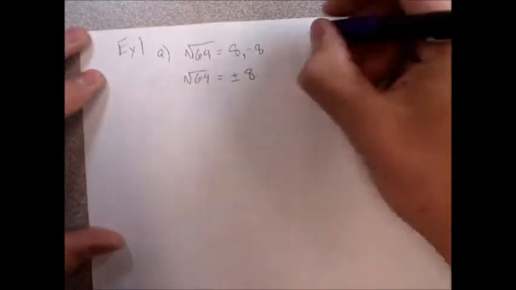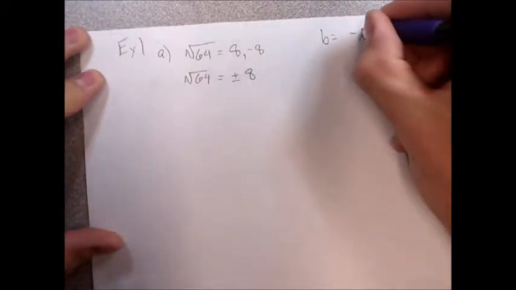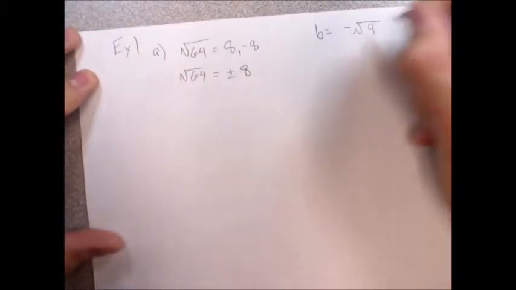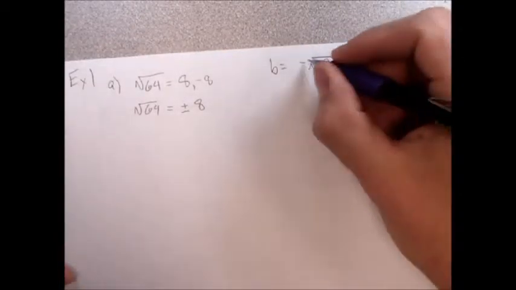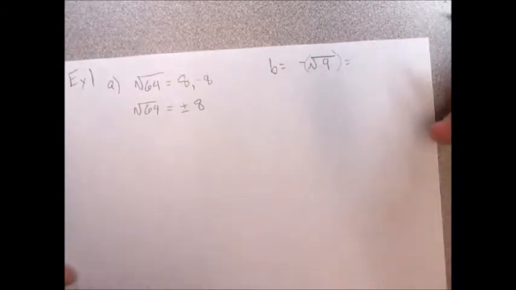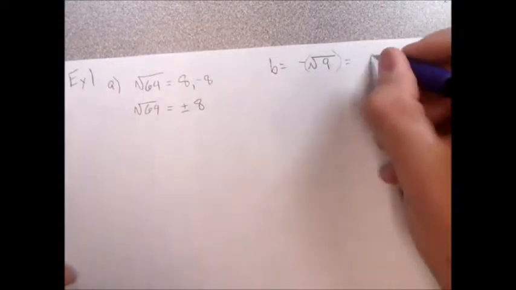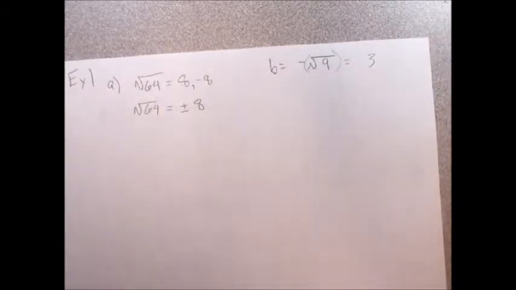Okay, over here on B, if there's a negative outside of your square root, you do the square root just regular. So consider this kind of like a parenthesis, okay? It's a grouping symbol. So the square root, we need to find the answer for the square root, it's 3. And then the negative is on the outside, so consider that like the multiplication.